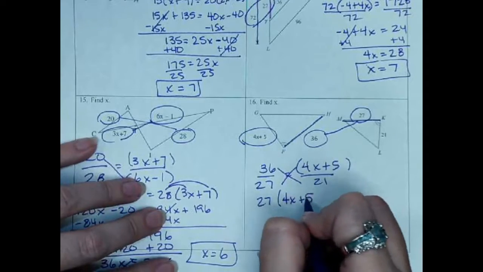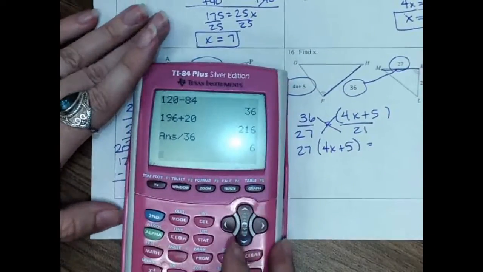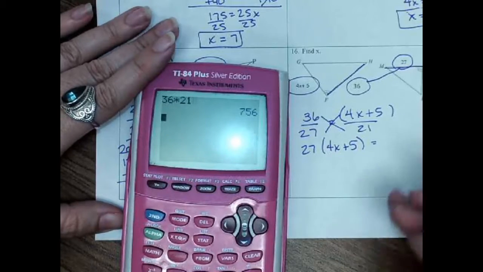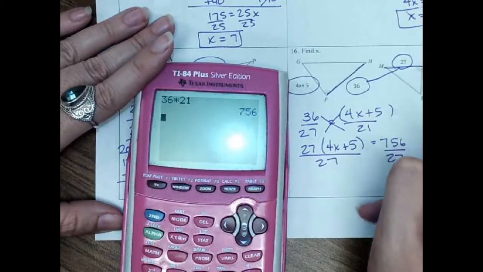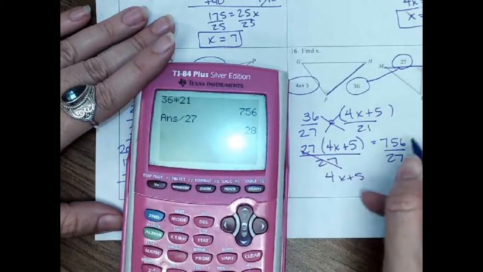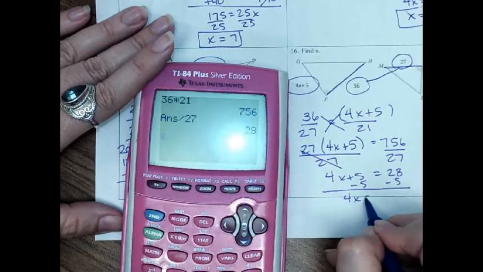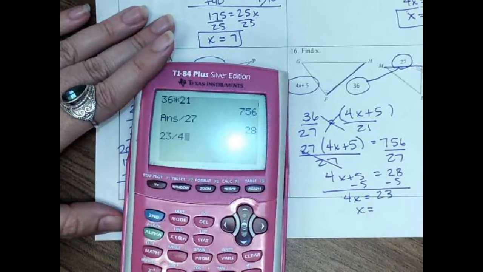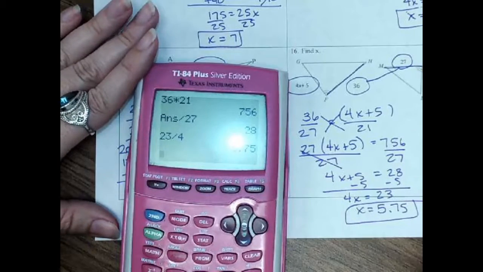And then it's just the same thing. Put this in parentheses. We're going to distribute. And my calculator over here, because these are big numbers. 36. You can distribute this, or I'm going to divide. This canceled, leaving just this. This is 28. And that's it.